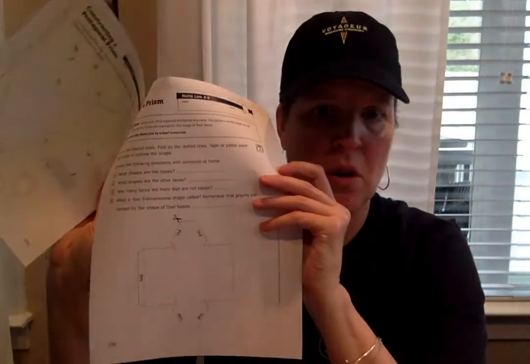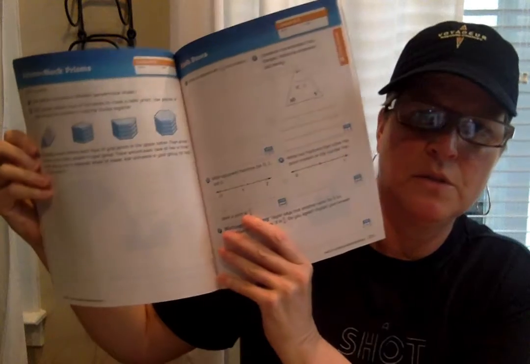You're going to complete this activity along with your home links. Go back and review what I just said about bases and faces and edges and vertices. And then you're going to get out your math journal, and we're going to complete the math journal pages for 8-8. So, and of course I just tried to reach for my glasses that are on my desk. All right, so 8-8 are going to be the activities on pages 272 and 273.